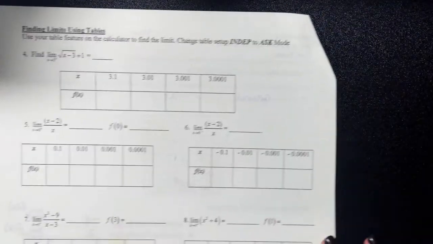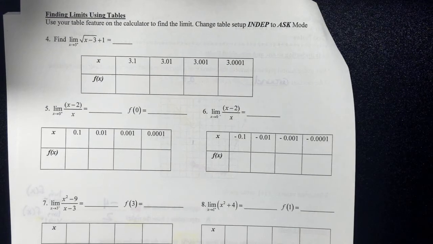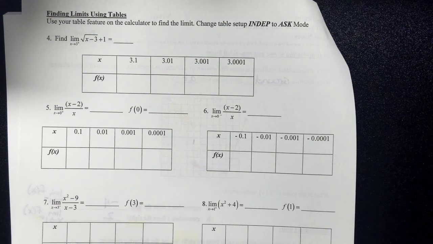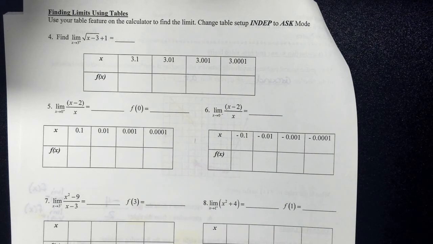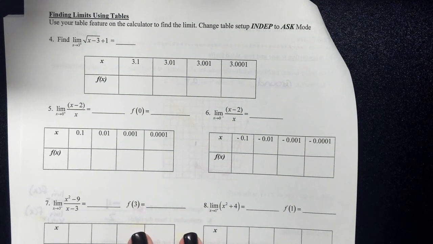So this is where we're going to use the calculator. There are 3 different ways that you have to be able to find limits. We did a brief graph, so you're going to have to use graphs. You're going to have to use tables and algebraic ways to find limits. So this is the one way where we're going to use the tables.